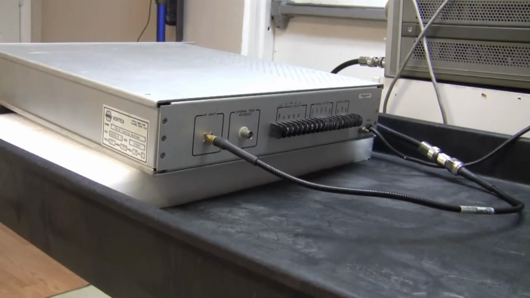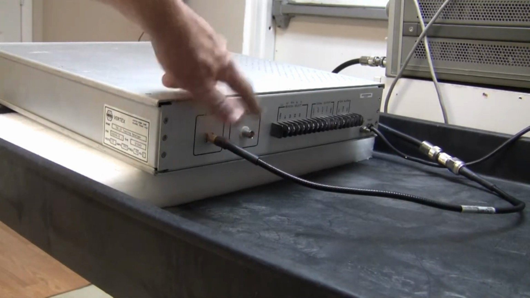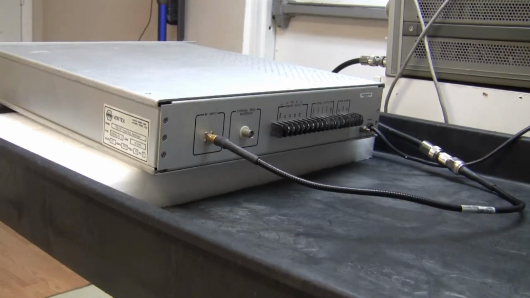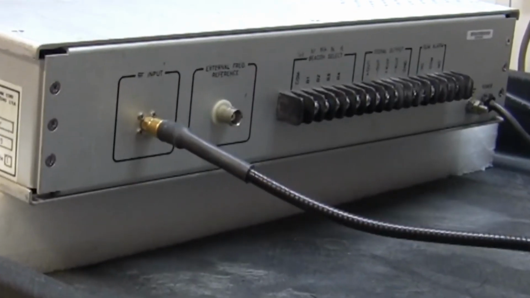In addition to 4 preset frequencies, you can also generate your own frequency and input it here. This way you're not relying entirely on Vertex, as long as you have your own precise frequency. The other terminals on the back represent the output voltage that would be passed directly to the antenna control unit.